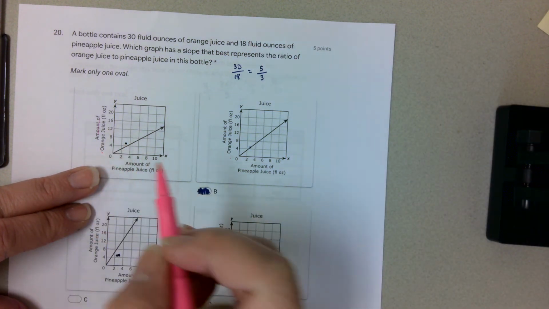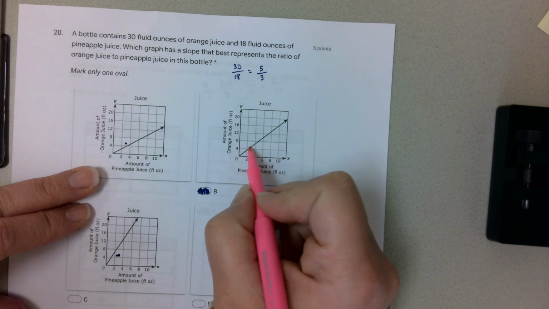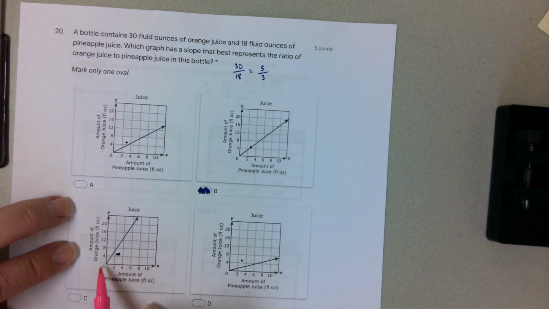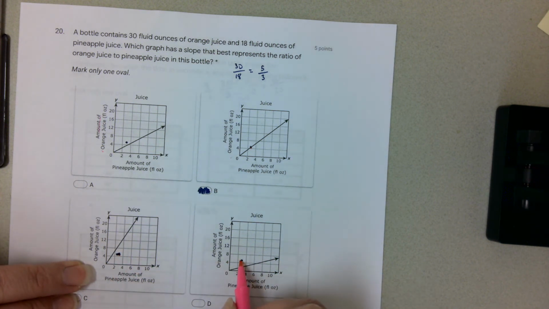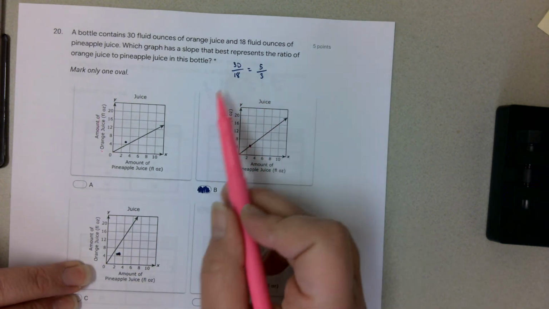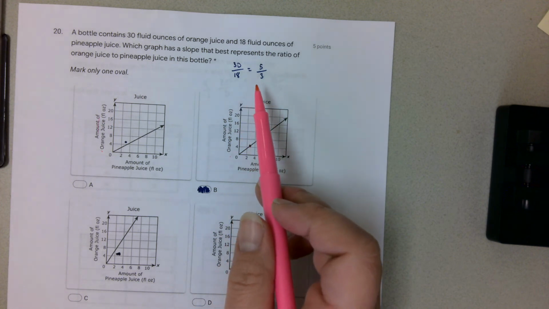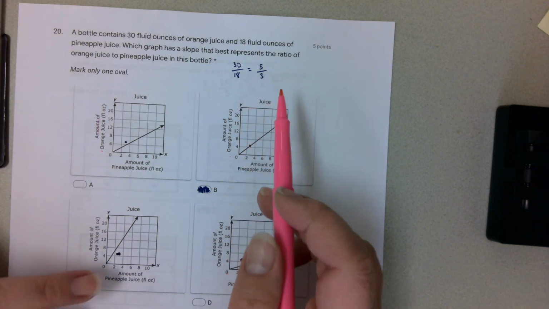Well, that one doesn't work. Up 5 over 3, that one works. Up 5 over 3, that one does not work. Up 5 over 3, that one does not work. This is the only one that follows our rate of up 5 over 3.